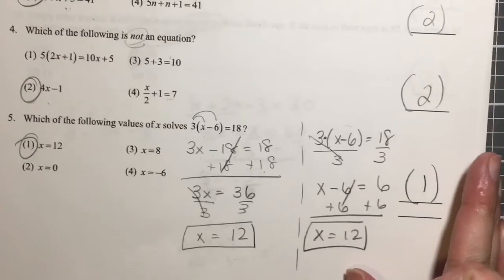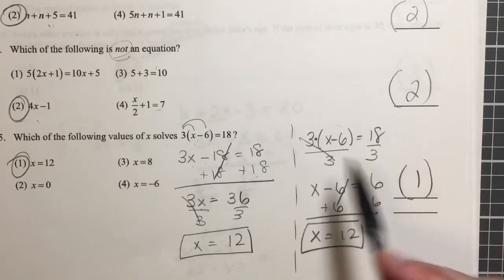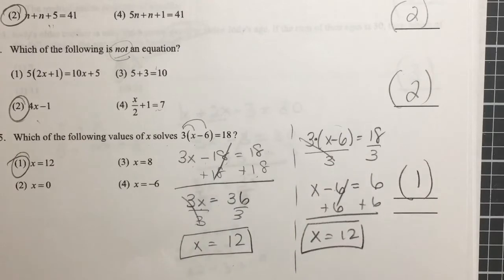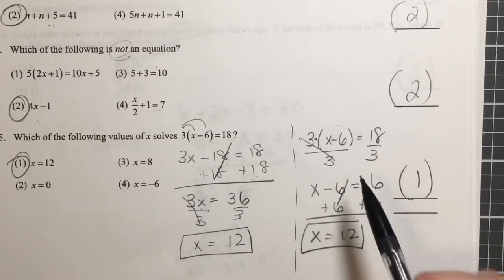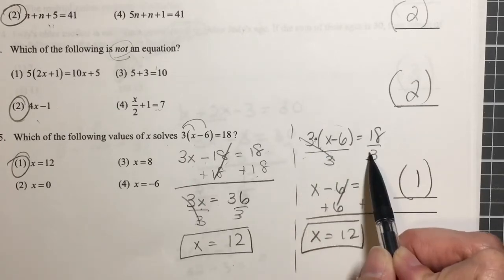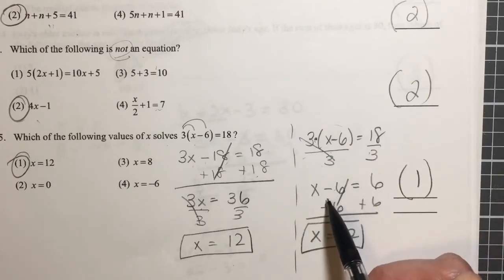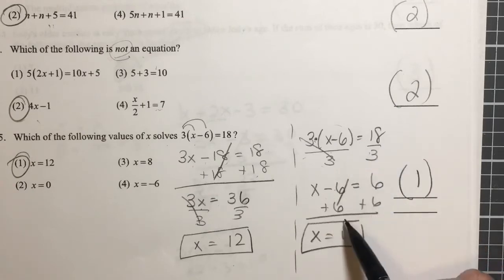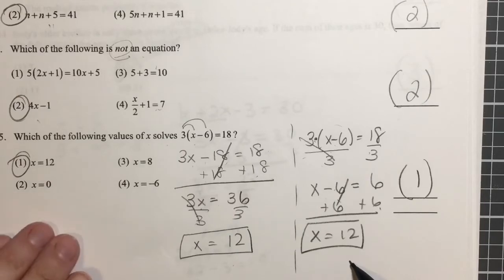I do want to show you another way to do it. Instead of actually distributing the 3 into the x, since you're trying to get everything away from x, you can undo the multiplication here and divide it away. What that's going to do is leave you with fewer steps and smaller numbers. So then x minus 6 just drops down, and you add the 6 over, and you also get the 12. So our x is 12.